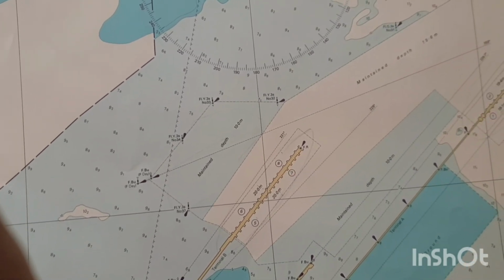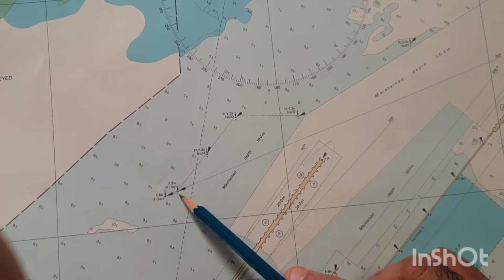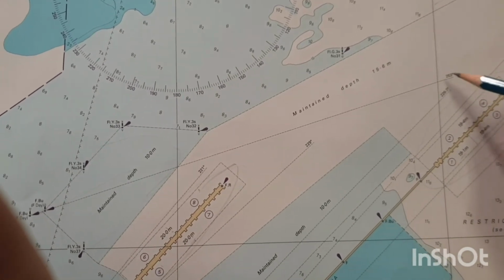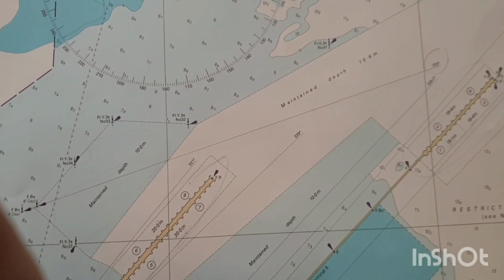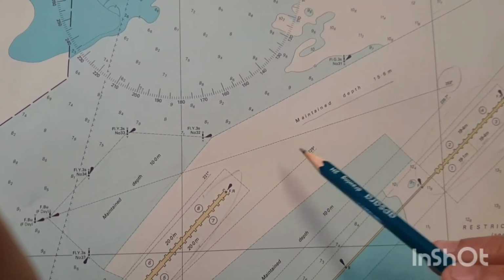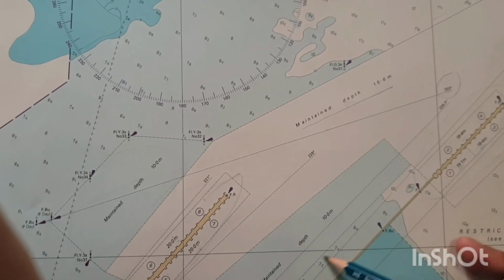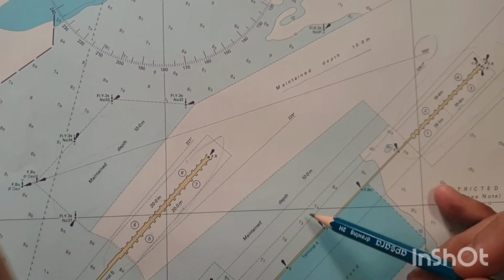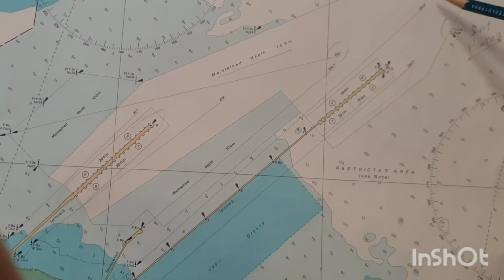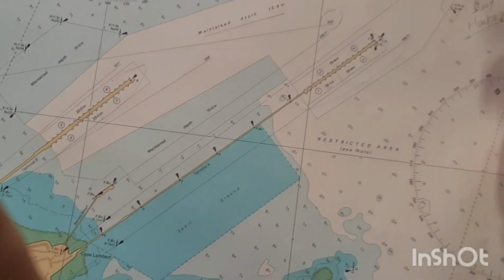Apart from this, you can find a leading light. This leading light here has an angle of 253 degrees, and this entire basin is maintained with a depth of 15.6 meters, and blue region is a region of lesser depth of less than 10 meters. The leading lights helps the ship to come inside and turn around and berth inside the harbor.